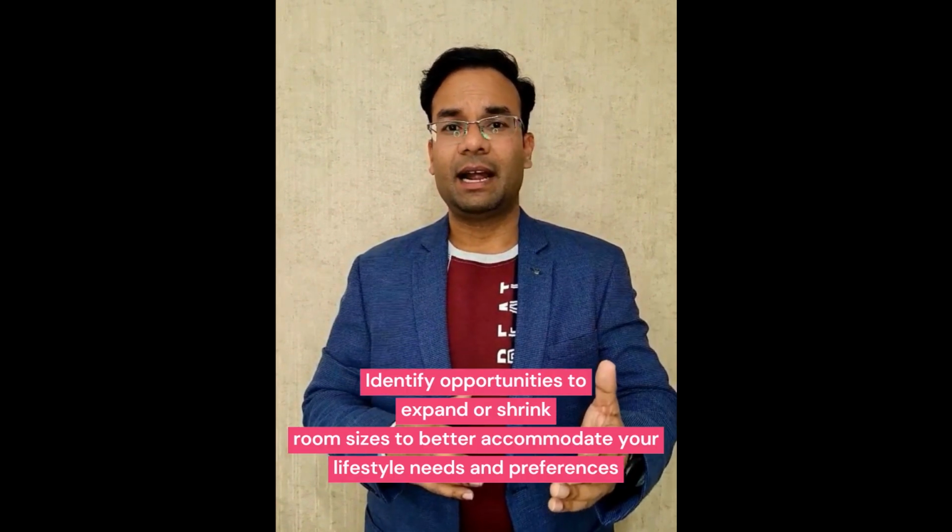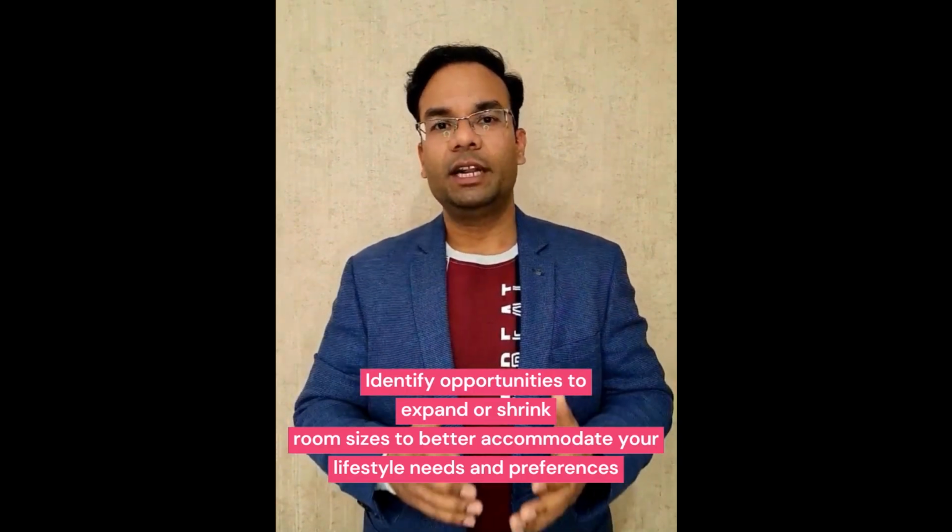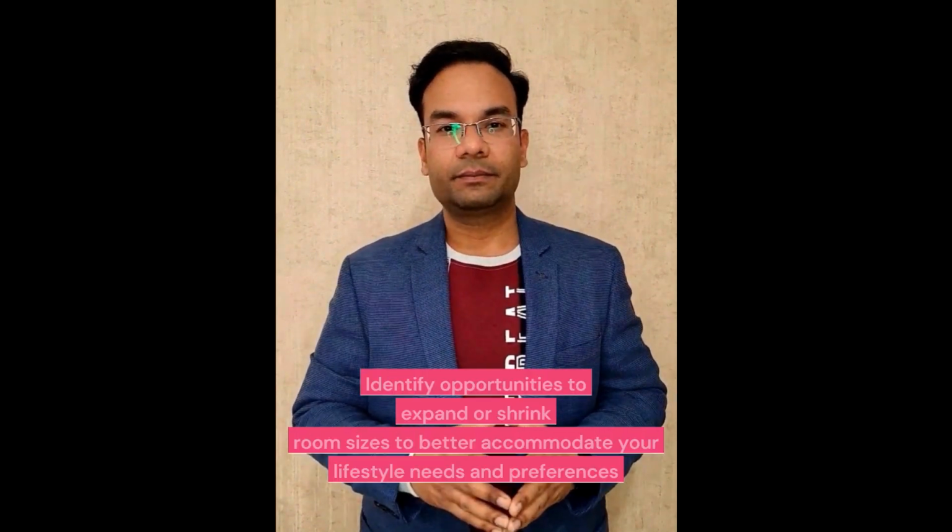Another consideration in structural analysis is assessing the dimensions and proportions of each room. By carefully measuring the dimensions of walls, windows, and doorways, we can ensure that our design proposal aligns with the spatial constraints of your home. For instance, we may identify opportunities to expand or shrink room sizes to better accommodate your lifestyle needs and preferences. Additionally, we may explore creative solutions such as vaulted ceilings or mezzanine levels to utilize the vertical space and create a sense of openness and volume within your home.